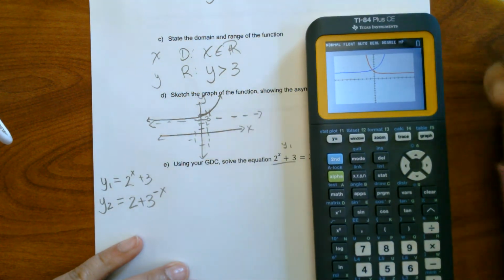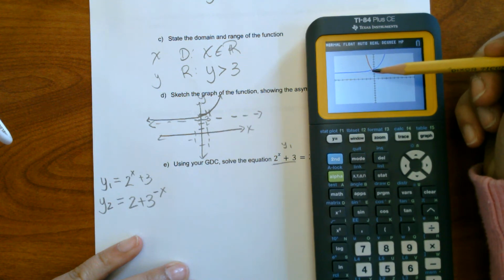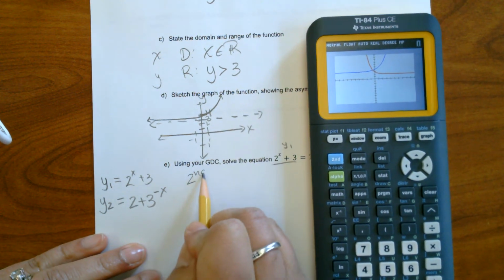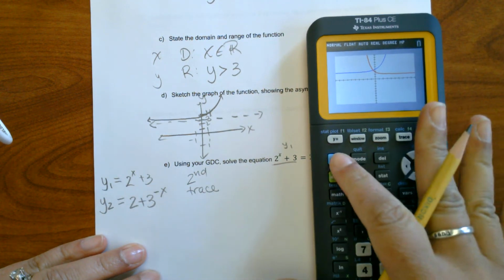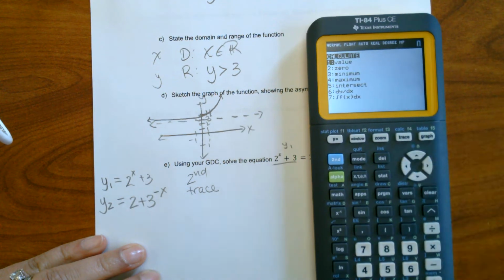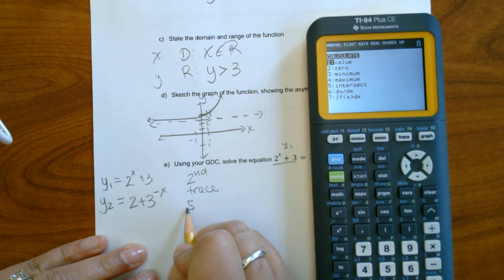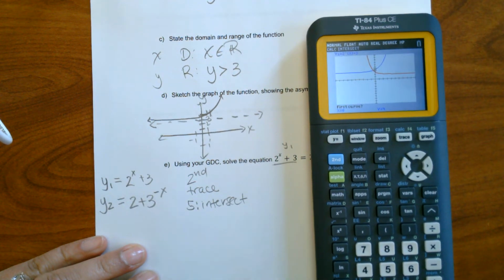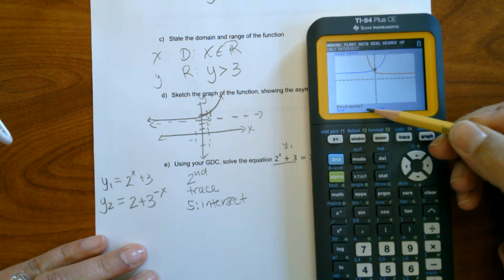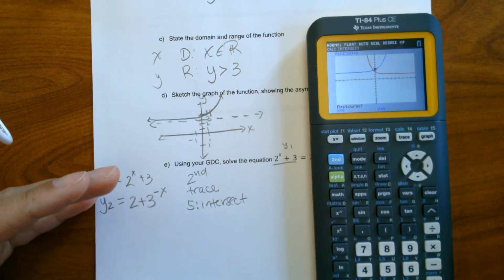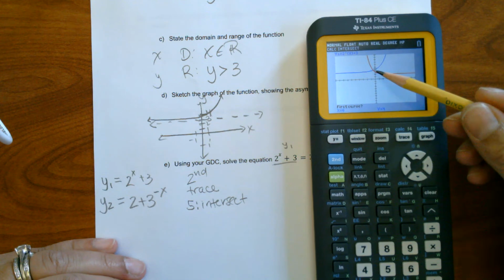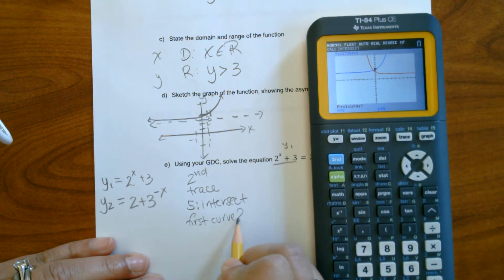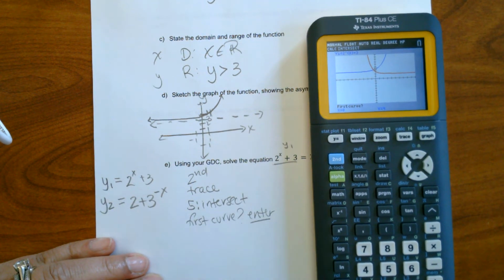So we need to find where they match, where they intersect right here. And you're right, we are going to be using our second trace. So we're going to press second, and then we're going to press trace, which is right here. And yes, we are going to use number 5, which is intersect. So press number 5. Now, it's going to ask you down here, first curve. So it wants to know which one do you want me to go to first. And it landed on the blue, which is fine. So when it says first curve, make sure it's on 1, and then just press enter.